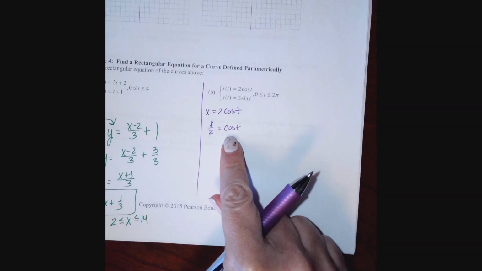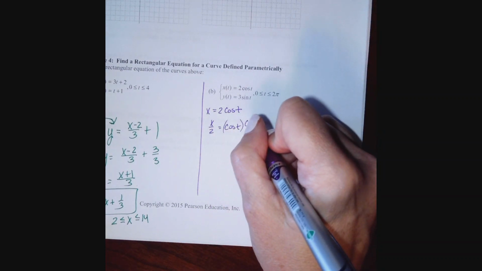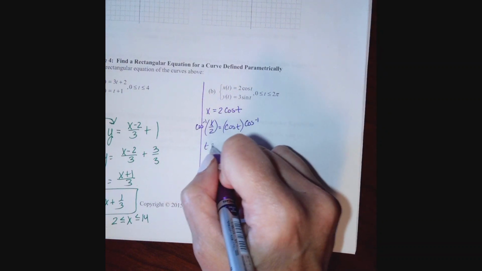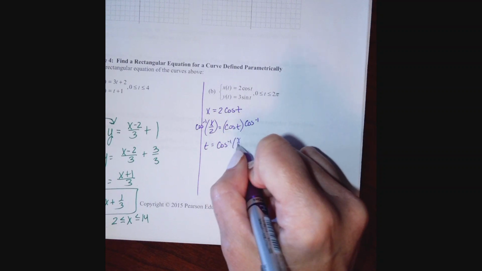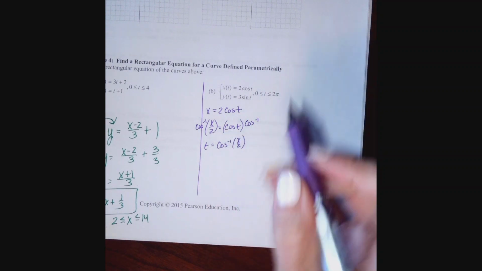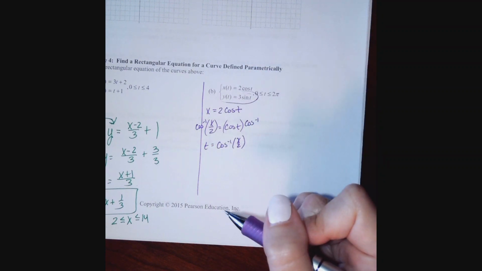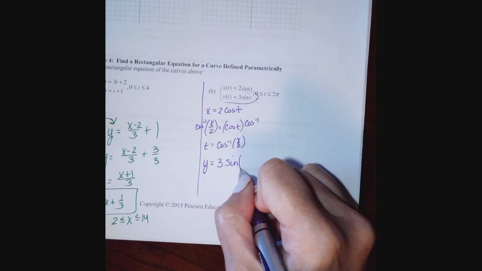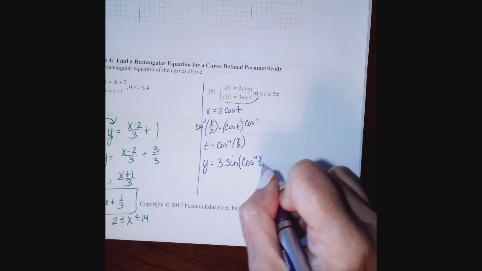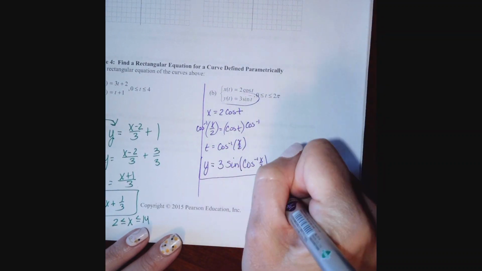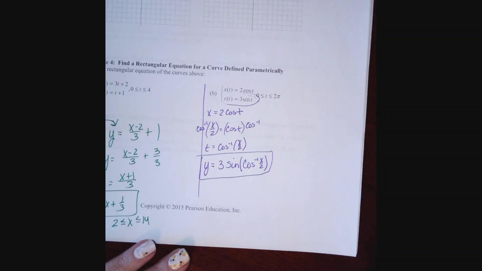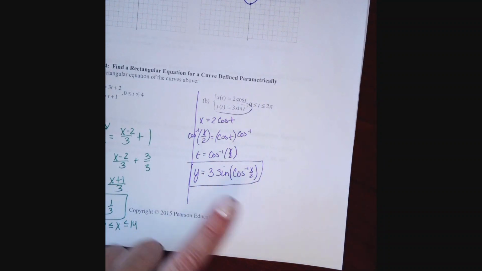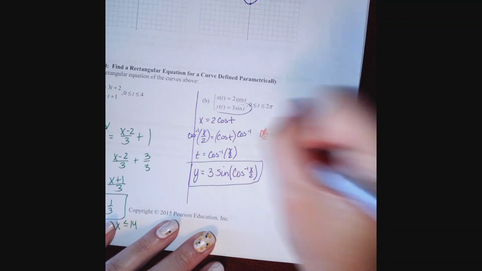Then how do I finish solving for t? Well, I use my inverse function. So I take cosine inverse of both sides so that t is the cosine inverse of x over 2. And then I'm going to plug that into my second function for t, which gives me y equals 3 times the sine of cosine inverse of x over 2. And that is my rectangular function. Now, we're not going to look at the restrictions here. They're easier to look at on the second method.